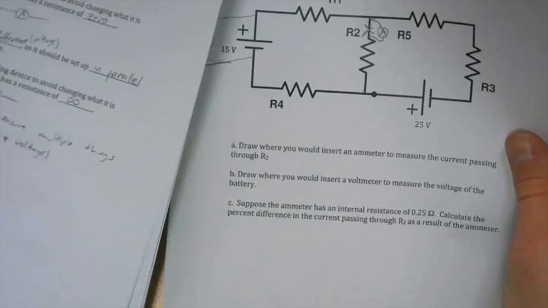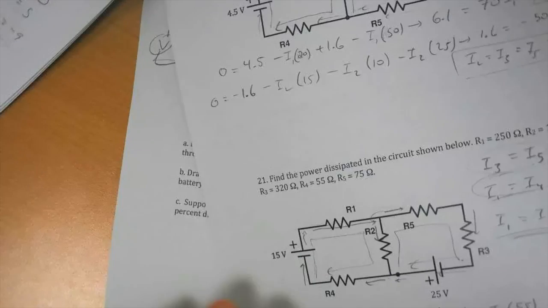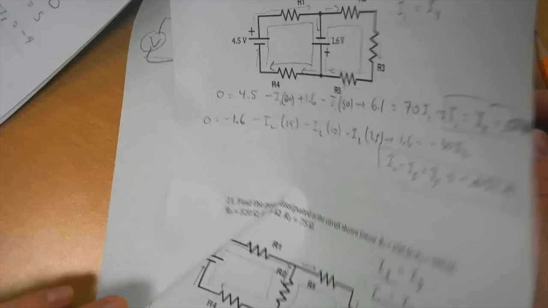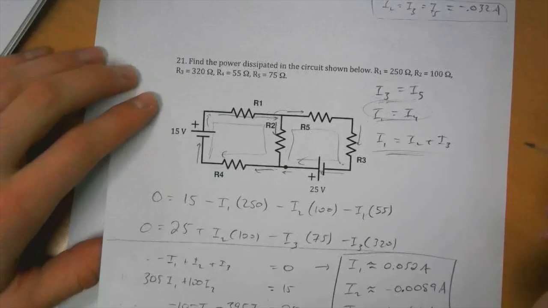Actually, or not. This is the same circuit, I believe, that we did on the previous day, wasn't it? Yeah, this is the same circuit we did back in number 22.